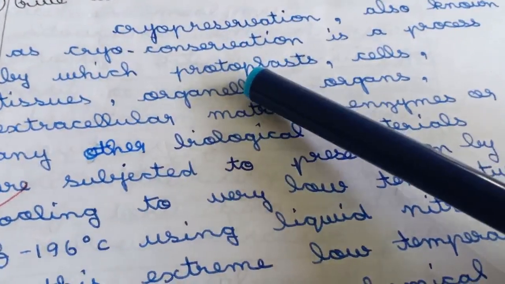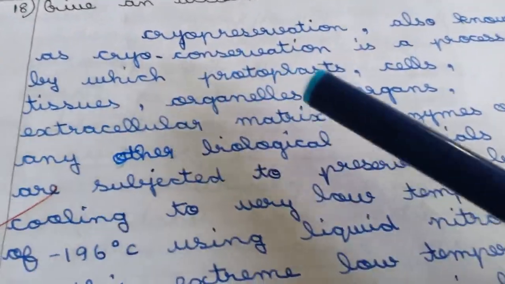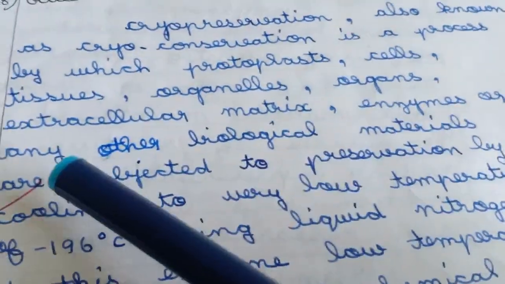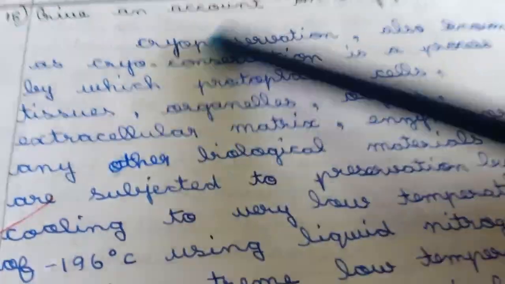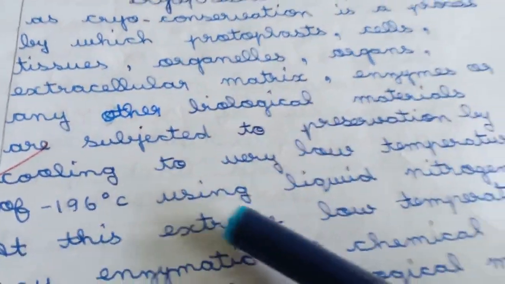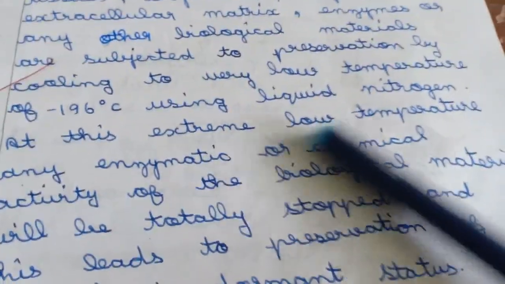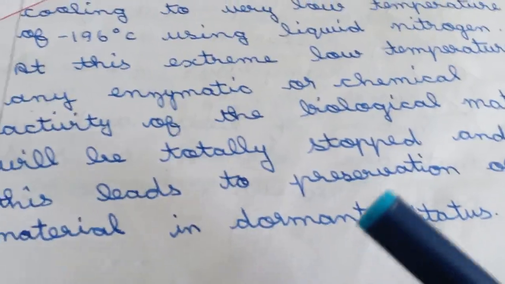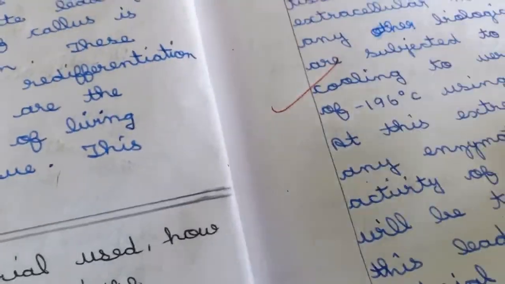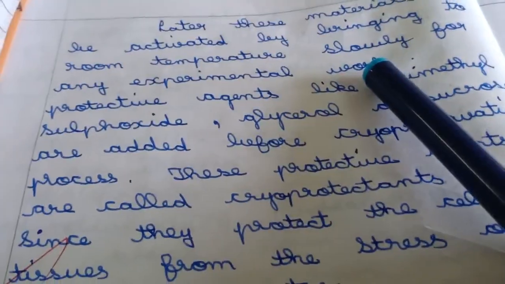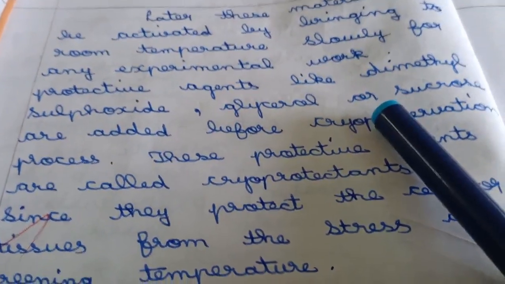Usually we use it to preserve protoplasts, cells, tissues, organelles, organs, extracellular matrix, enzymes and any other biological matter. Is that clear? These are the substances which are preserved at -196 degrees centigrade using liquid nitrogen, where the enzymatic activities are stopped and the cells are preserved. So this is about cryopreservation. Later, these materials can be activated by bringing them to room temperature, where all the enzymatic activities can start again.